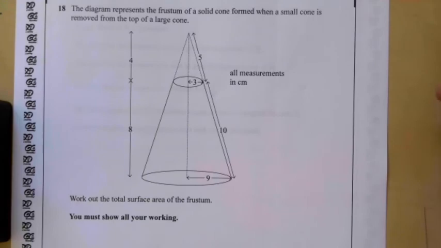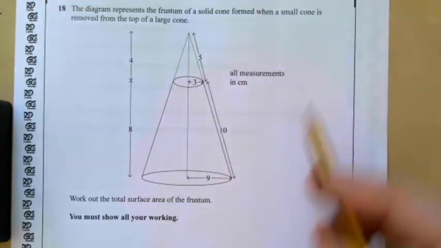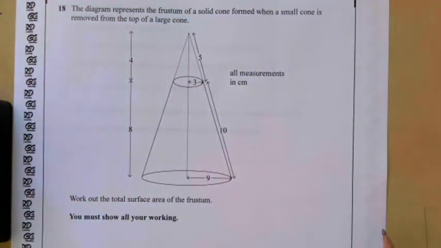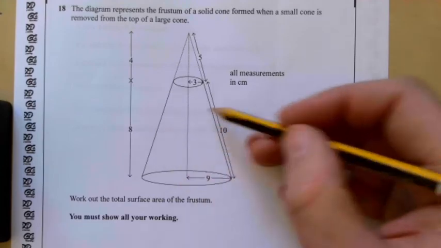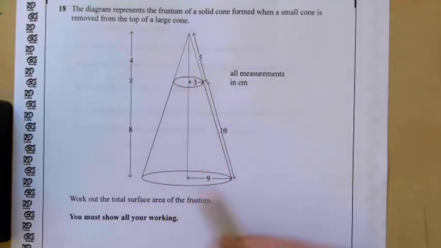Question 18. The diagram represents the frustum of a solid cone formed when a small cone is removed from the top of a large cone. Work out the total surface area of the frustum. So we're going to need the curved bit. We'll chat about that in a second. The circle on the top and the circle on the bottom.